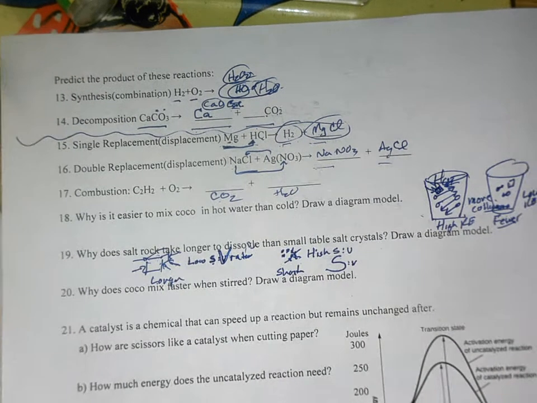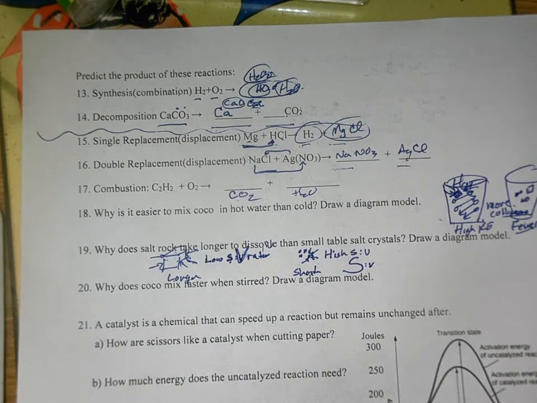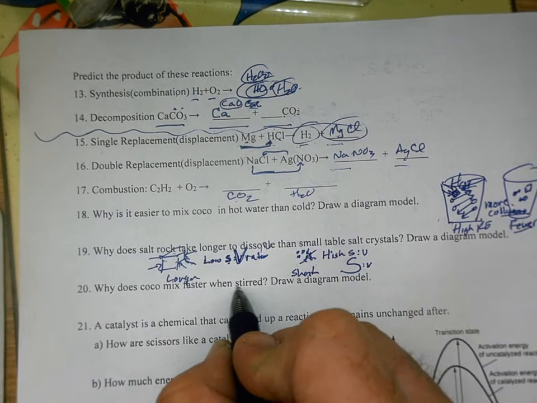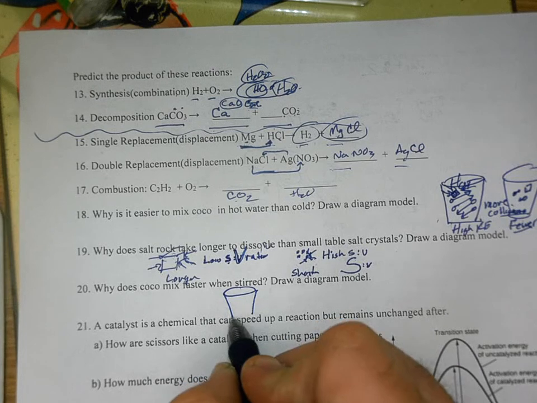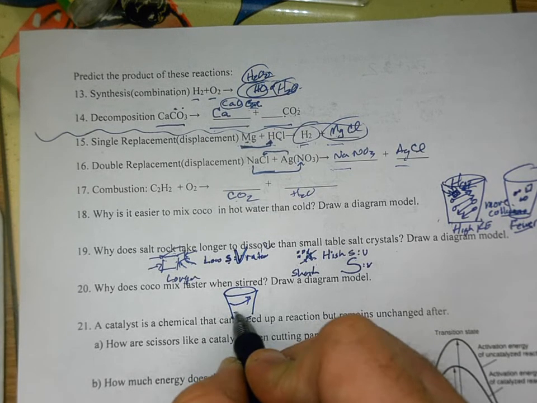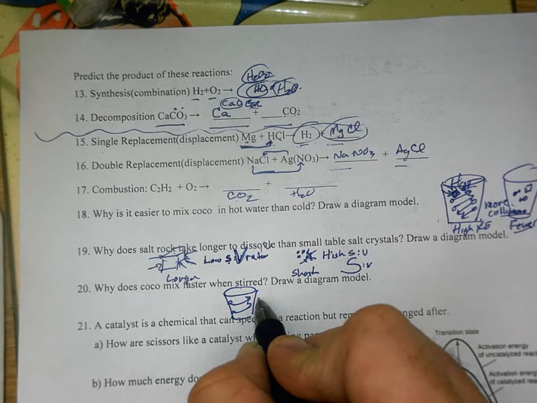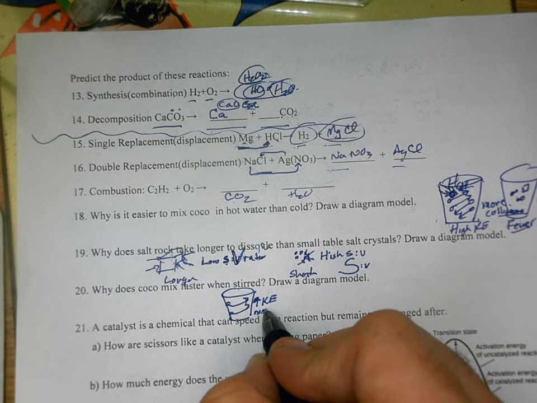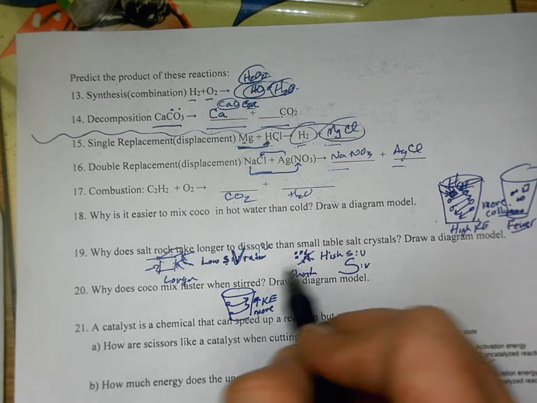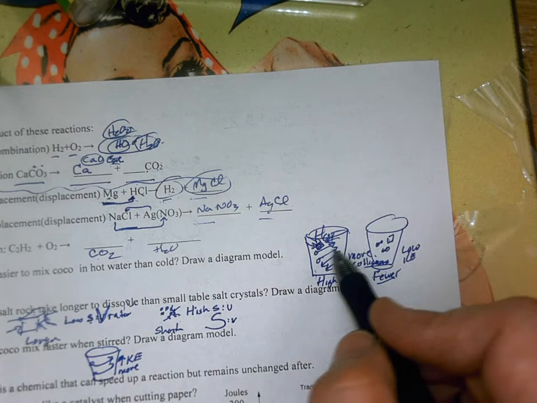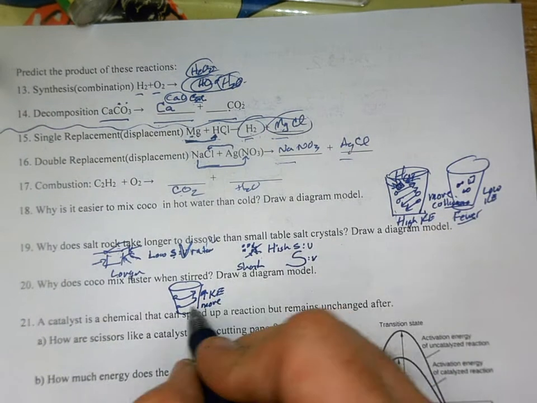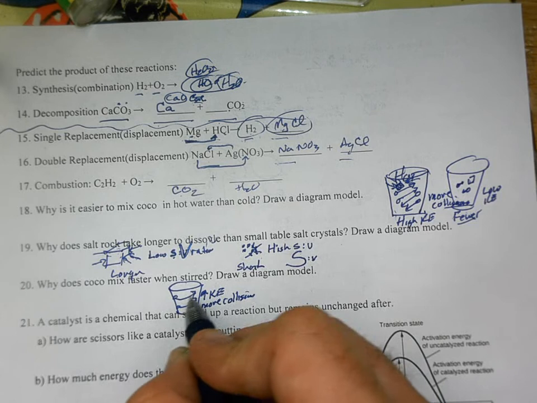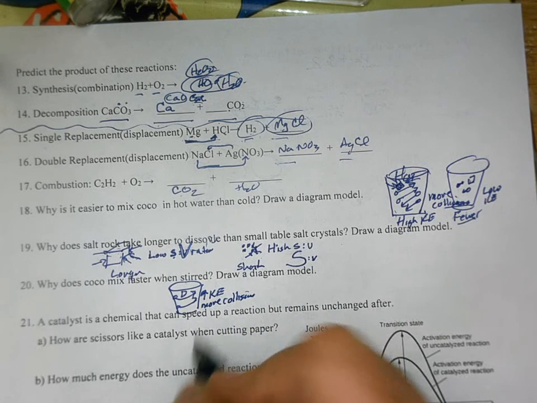Number 20. Why does cocoa mix dissolve faster when stirred? Well, when you stir it, you're increasing, I'm going to draw the water particles, they've got increased kinetic energy. You're making them go faster. In a way, it's almost like you're doing the same thing we did with heating it up. You're increasing the kinetic energy. You're going to get more collisions. And the more collisions of particles you get, the quicker that little chunk of dissolved stuff can break down.